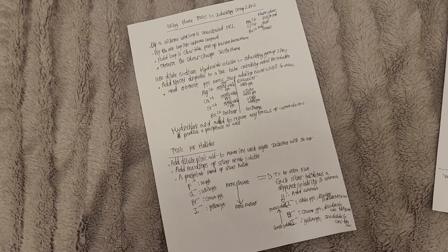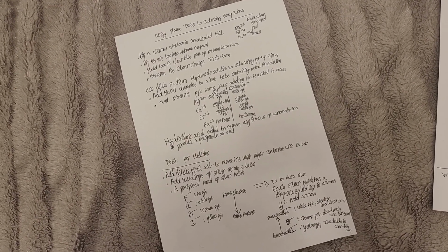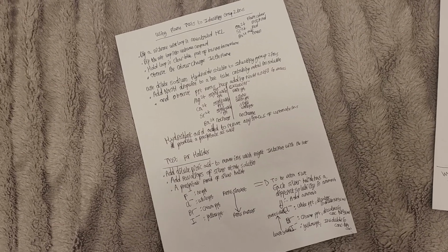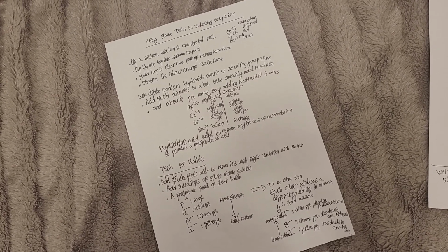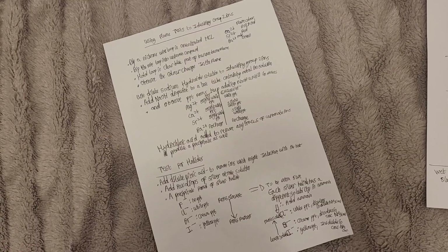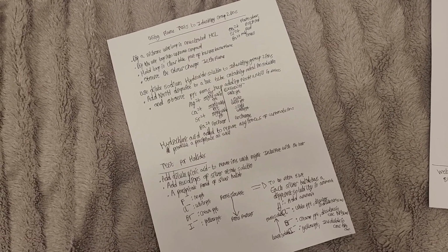Test for halide ions. Add dilute nitric acid to remove ions which might interfere with the test. Add a few drops of silver nitrate solution. A precipitate is formed with a silver halide. If it's F minus, fluoride, no precipitate; chloride, white precipitate; bromide, cream precipitate; iodide, yellow precipitate.